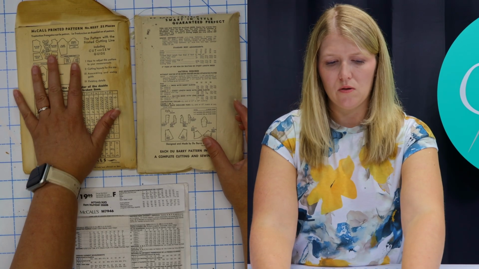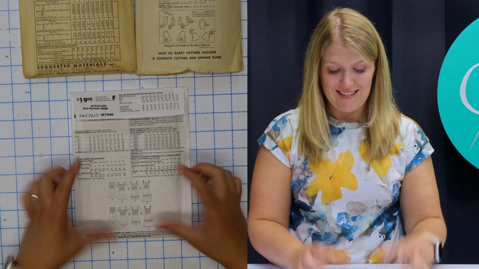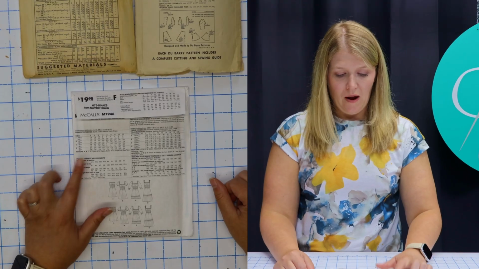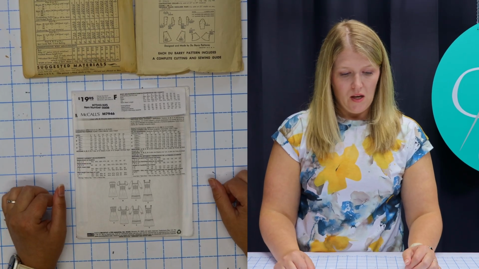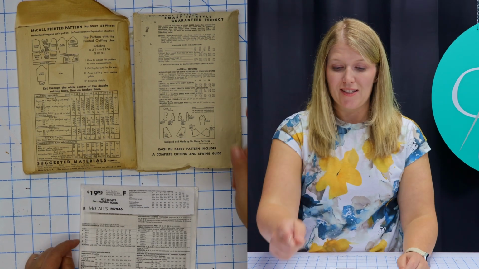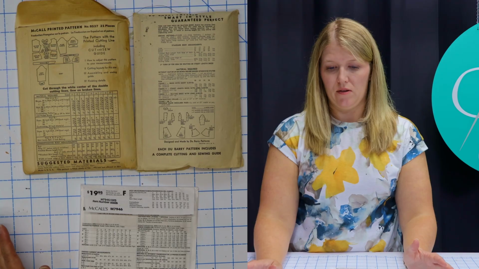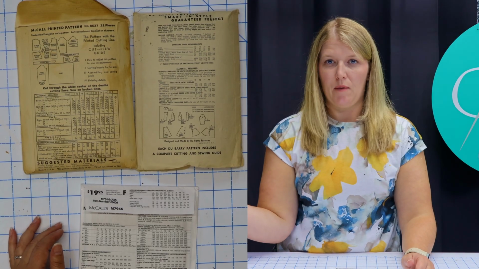And so it tells you all the patterns, and it does not tell you on this. They do have the finished garment measurements. Also, thank you 30s for having suggested materials down at the bottom, because there's nothing on here that tells me anything about materials. Like, it doesn't tell me what type of fabric to use. I just have to guess.